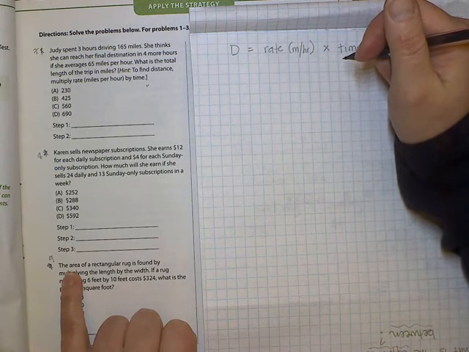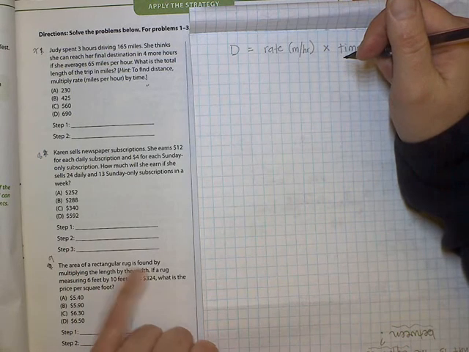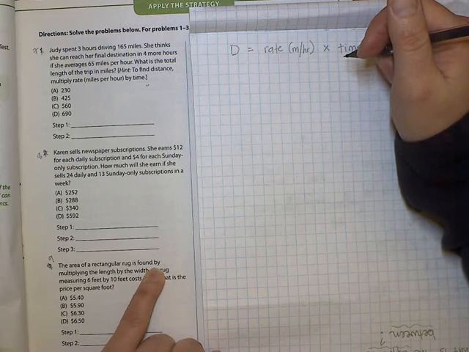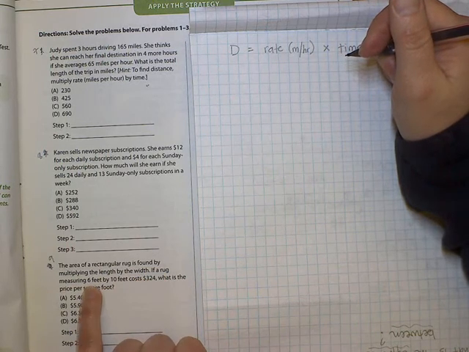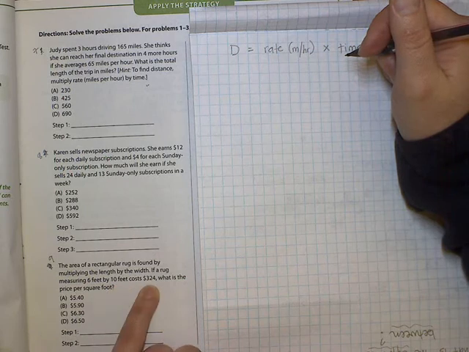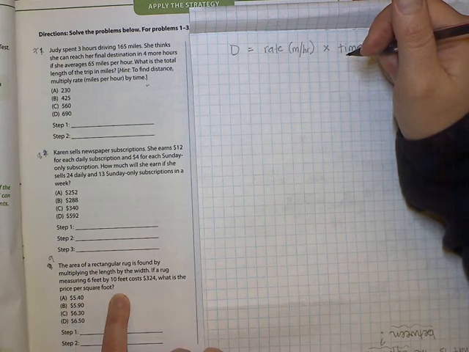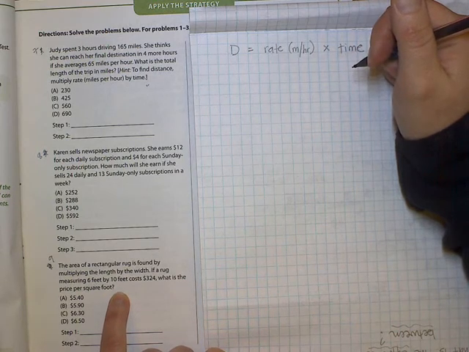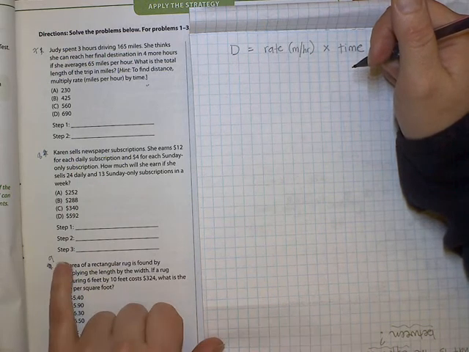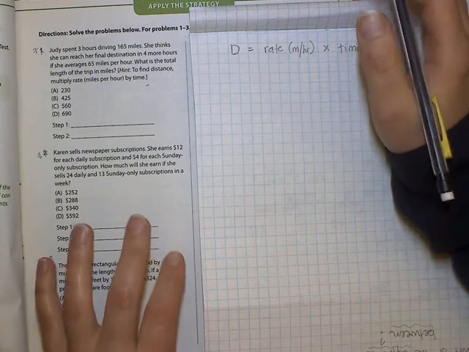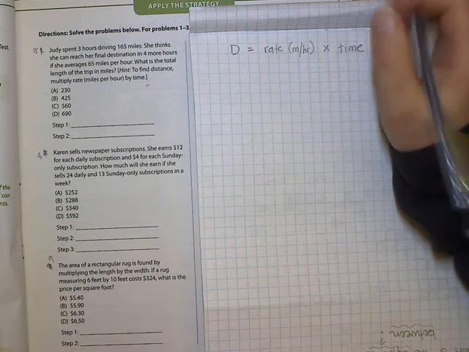Okay, number 9, the area of a rectangular rug is found by multiplying the length by the width. If a rug measuring 6 feet by 10 feet costs $324, what is the price per square foot? Okay, pause the video, take a look at those problems. Even if you can't get to the end of the problem, write down what you do know, what you do understand, and have a go.